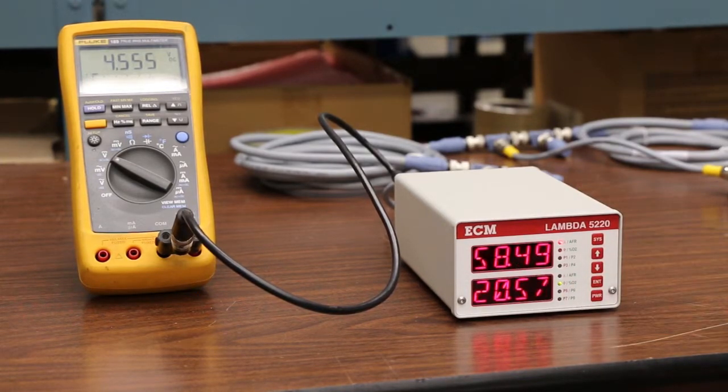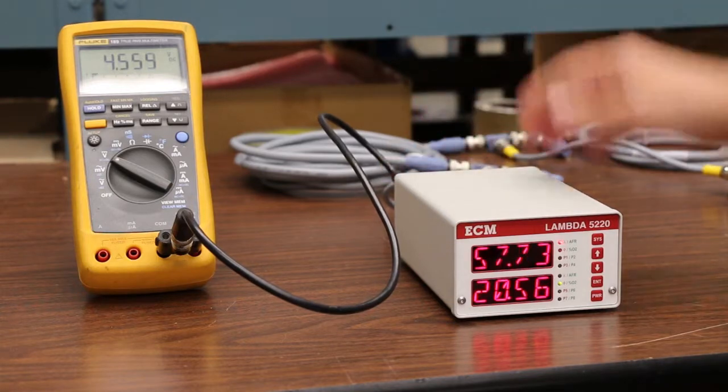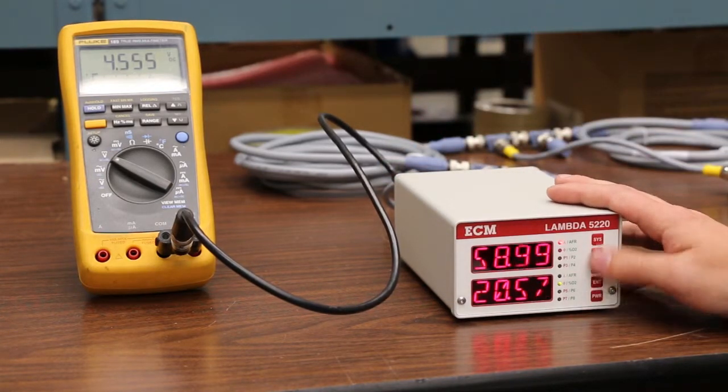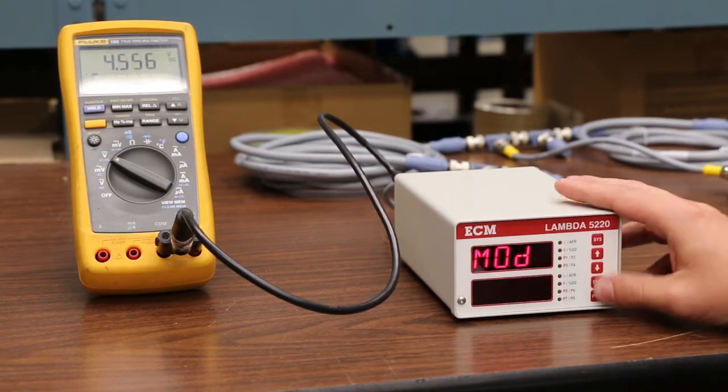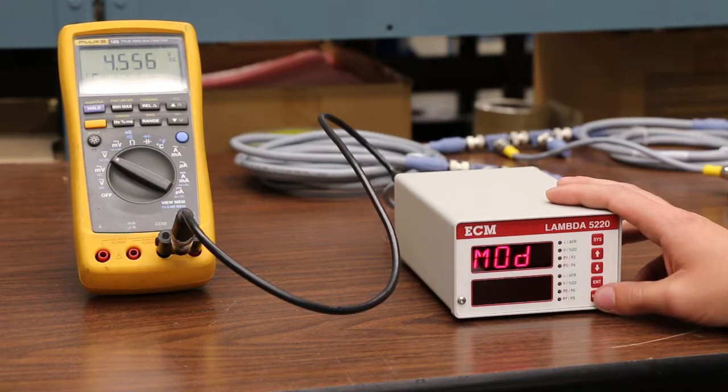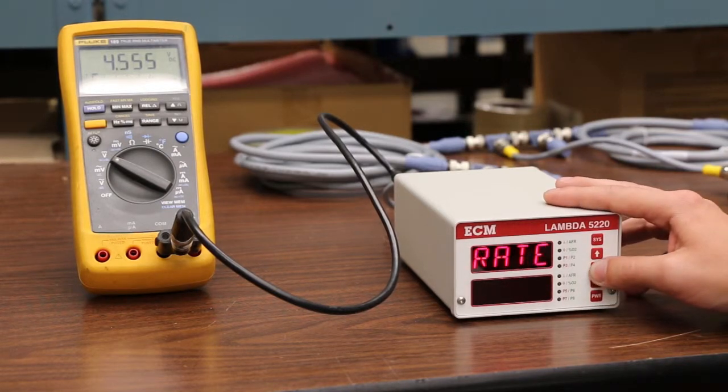The next setup is how to change the analog outputs for the analyzer, which is important if you're using analog outputs to go to a data acquisition system. To go into the menu mode, you press the system button, and a menu pops up. You can scroll down to go through the various settings here.